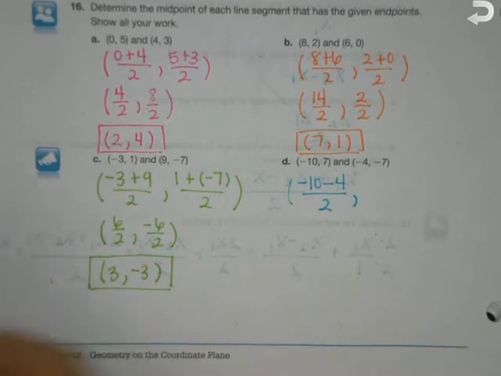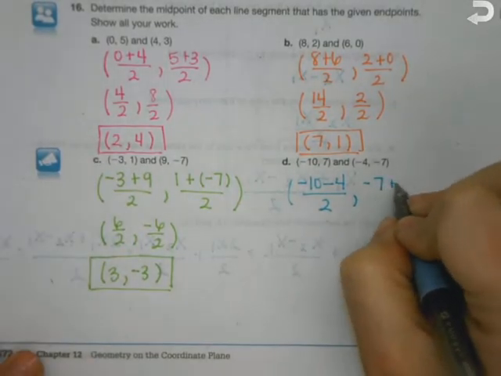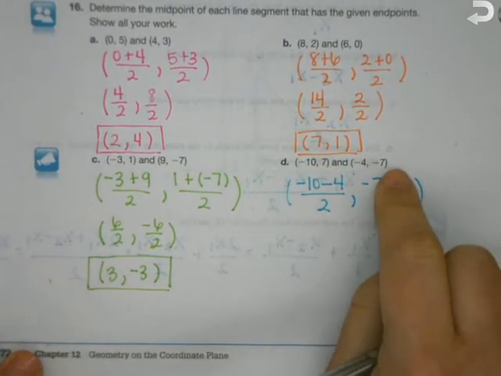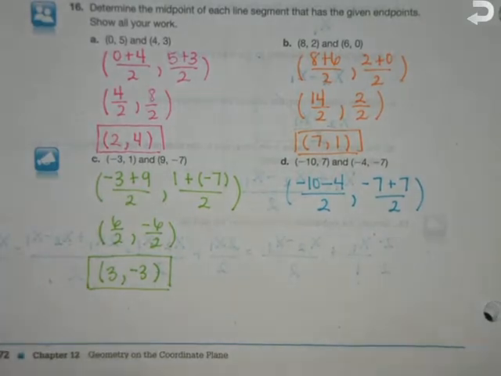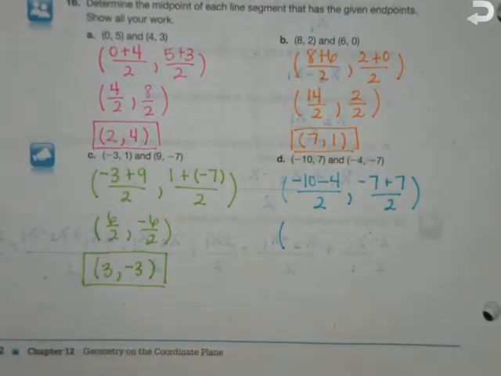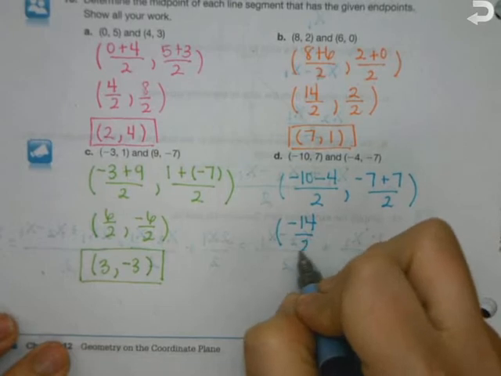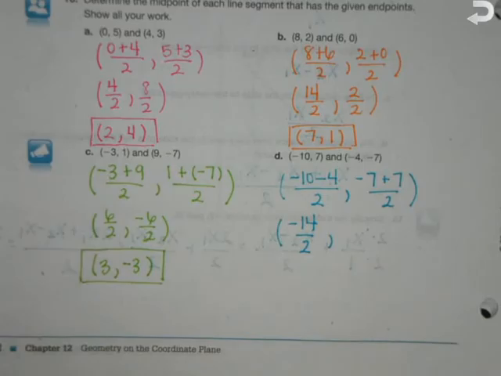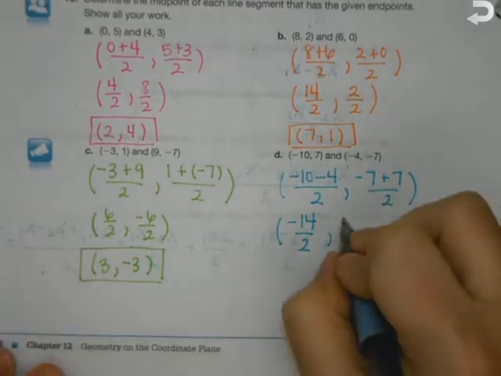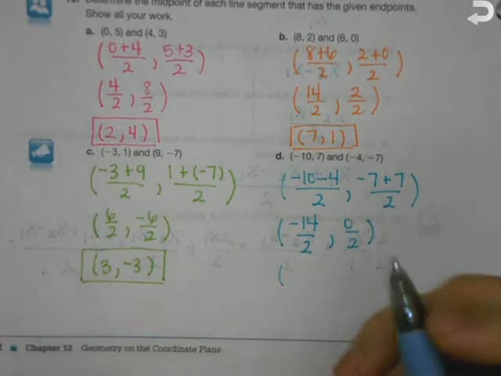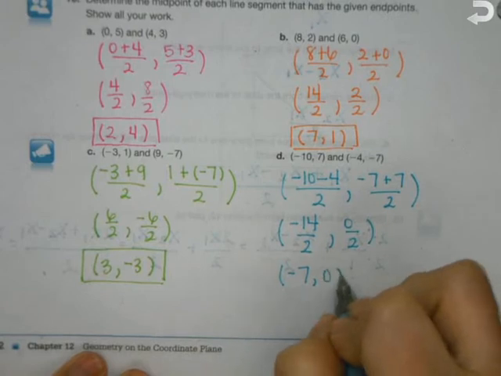Negative 7 plus 7 divided by 2. Is it okay that he switched the order? Yeah. Why? Because we're adding, so the order doesn't matter. So, negative 10 minus 4, guys, what does that give you? Negative 14 divided by 2. Okay, what's negative 7 plus 7? 0. Okay, so what do my coordinates end up being here? Negative 7, 0. Excellent. How many of you got all 4 of those correct?